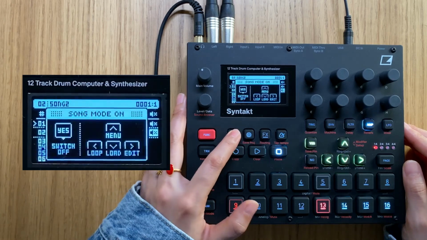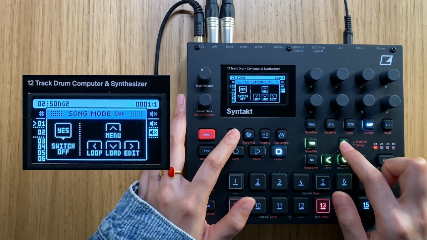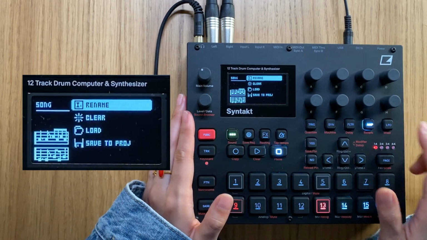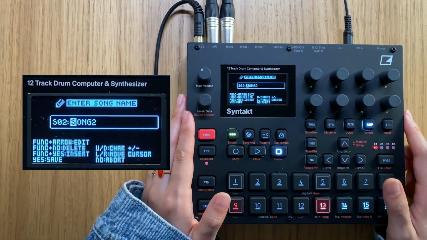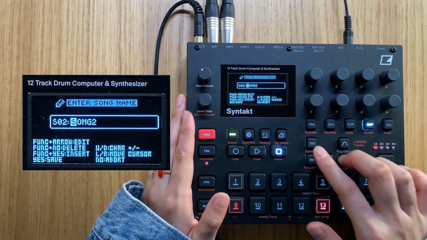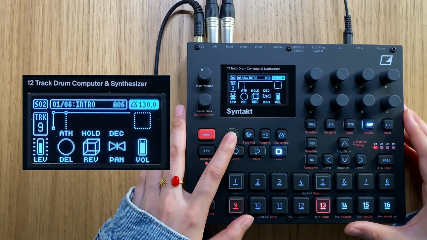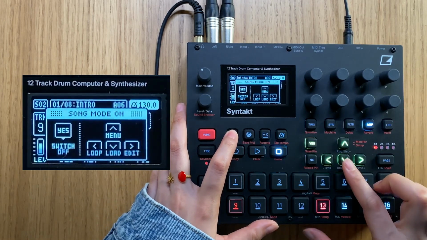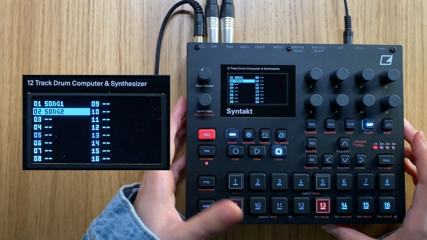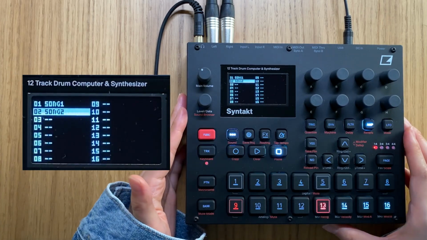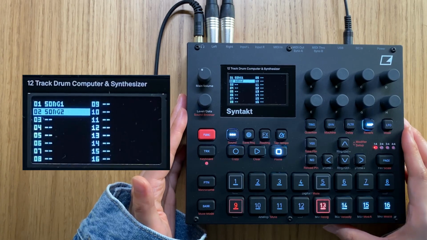To title a song, hold Song Mode and press Up to go to the menu. Select Rename, and we can edit the song title here. Press Yes, and once the song has been renamed, I can press Song Mode and down to load a song, and the titled song will show up here. A song can be up to 99 rows in length, and each project can have up to 16 songs.